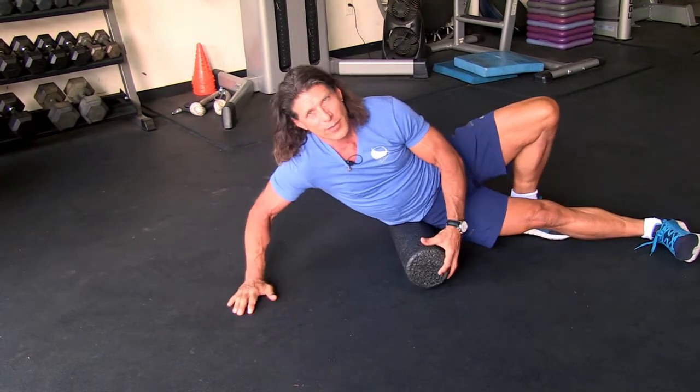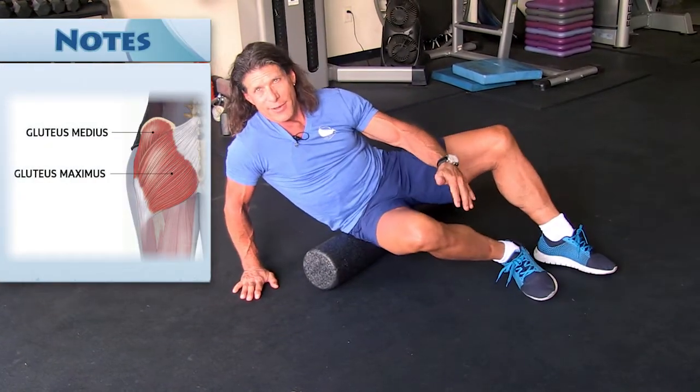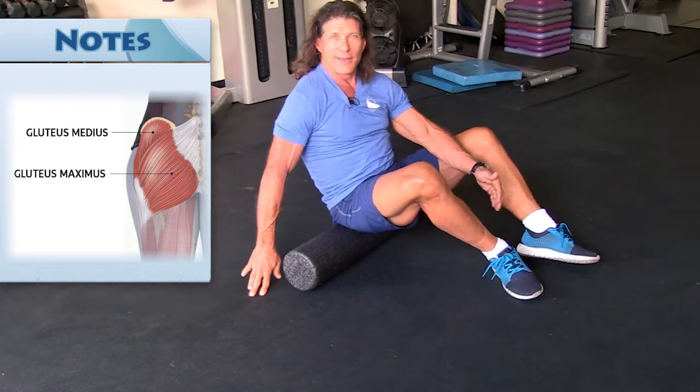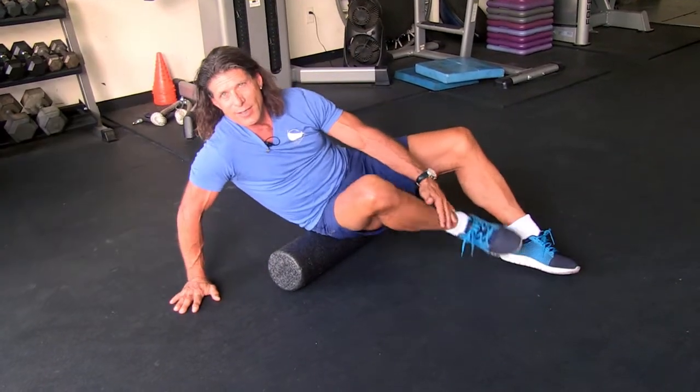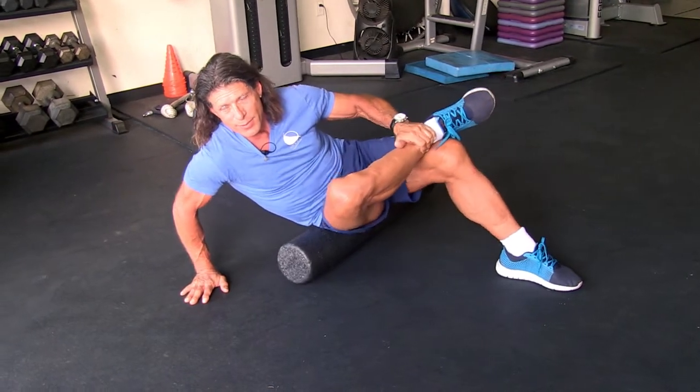Okay, you can also foam roll your glutes. So for that, you gotta get onto your glute. You can't just be sitting on your sits bones. You gotta sit on the glute. Bend your knee and roll the glute.